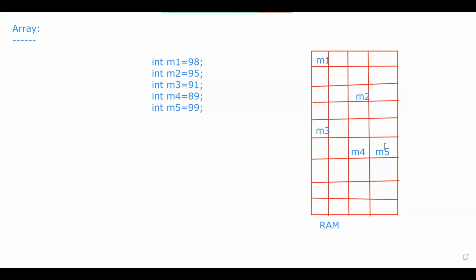What is that I'm trying to say here? If it's a small amount of data, you can easily remember M1 to M3. But if I have, let's say, 1,000 students, and suddenly I ask for the 568th student's marks, then you have to remember the name you have given for the 568th student, and only then will you be able to access it.